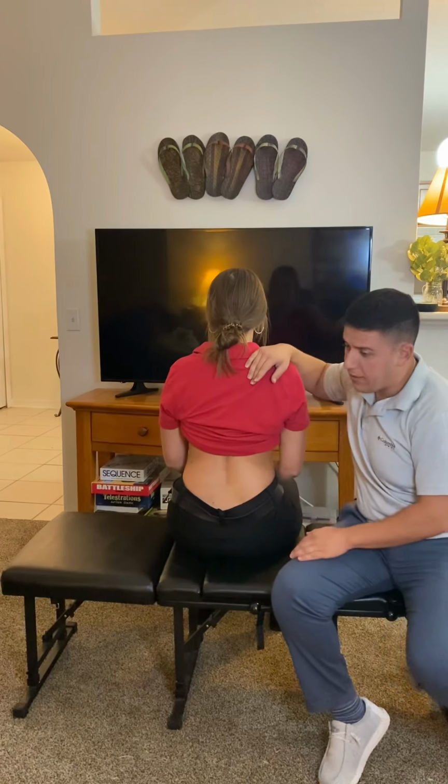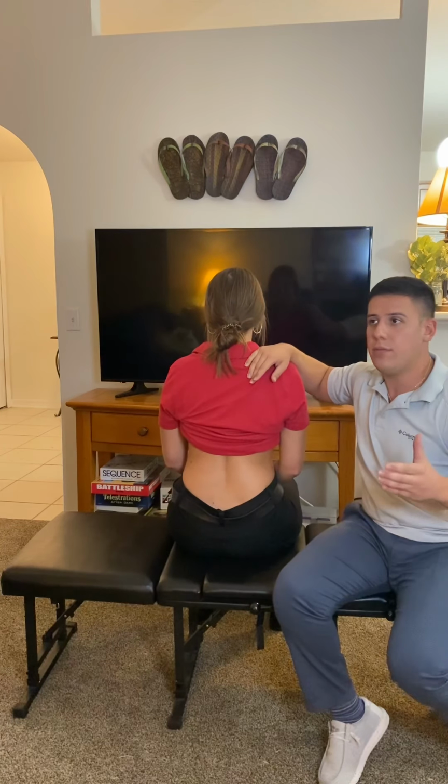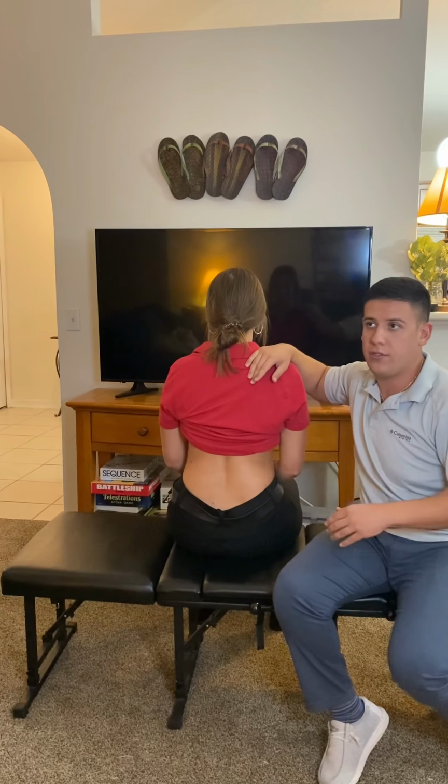So now that we've talked about that, a big thing is when you're palpating, sometimes you slip off the spinous up or down and all this stuff.